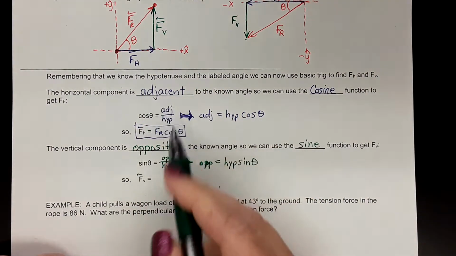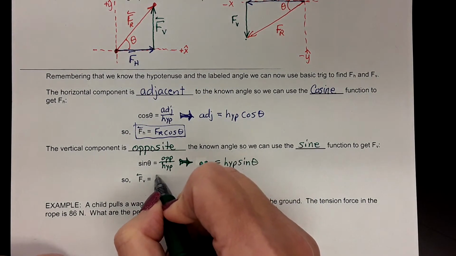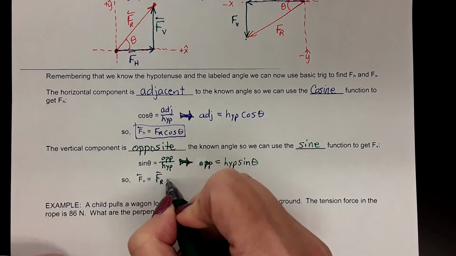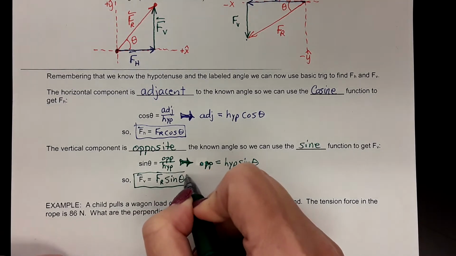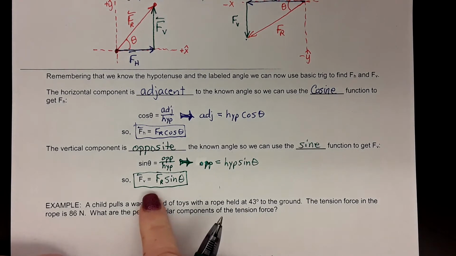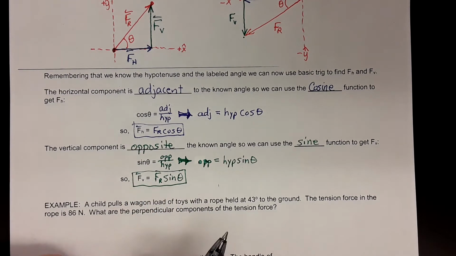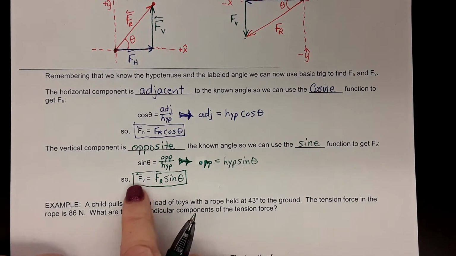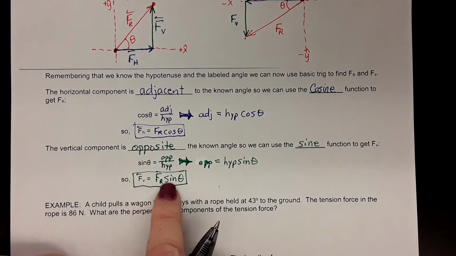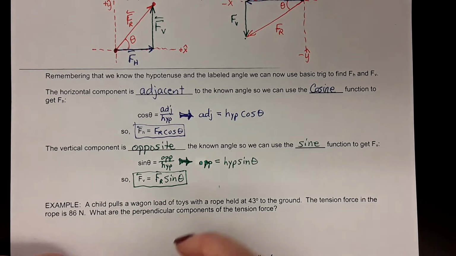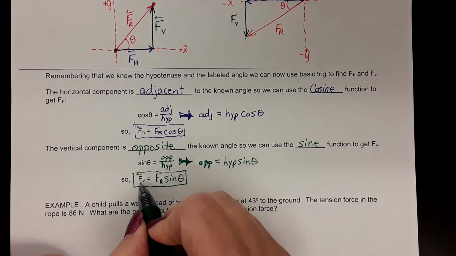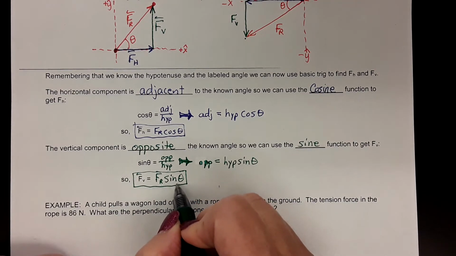It is opposite the angle, so we're going to say the hypotenuse, which is the resultant force, times the sine of the angle theta. And this little formula is going to be true whether you're talking about velocities or displacements or accelerations. You just change the F to whatever vector variable you're looking at. If it's a displacement, you put d sub v equals d sub r sine theta. If it's a velocity, v sub v equals v sub r sine theta. Okay? It's always going to be the opposite leg equals the hypotenuse times the sine of the angle.